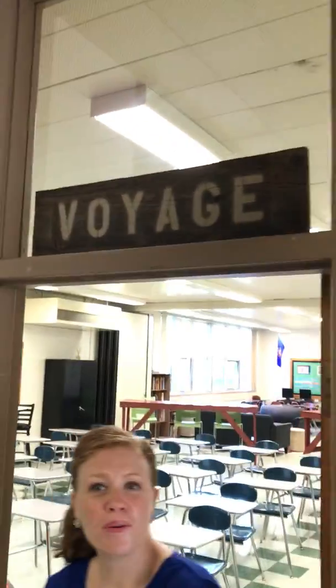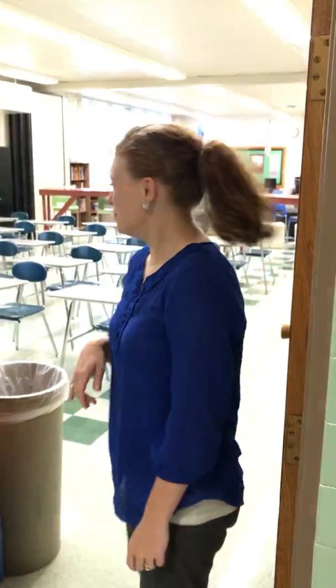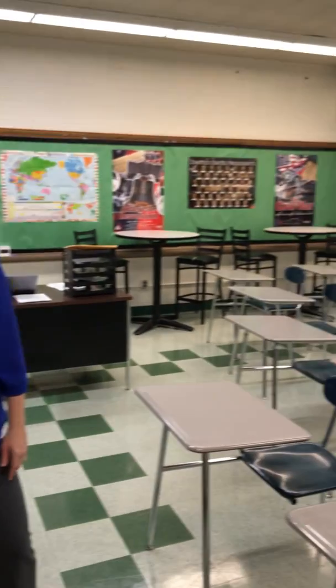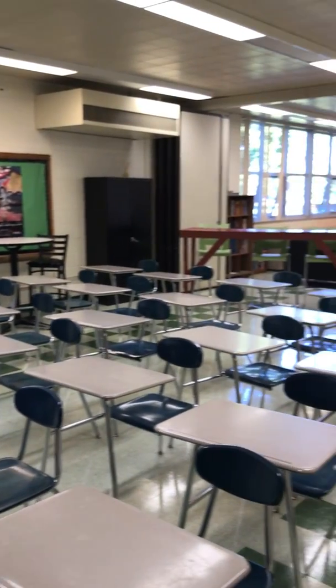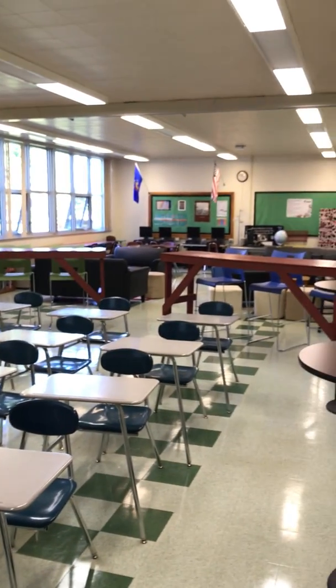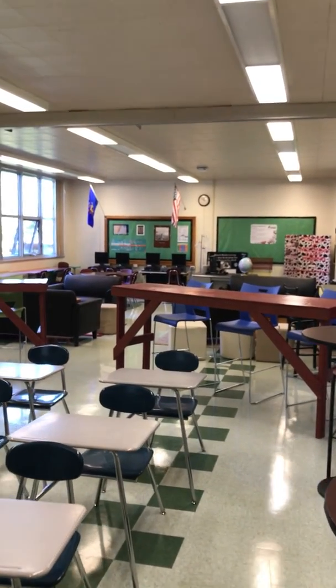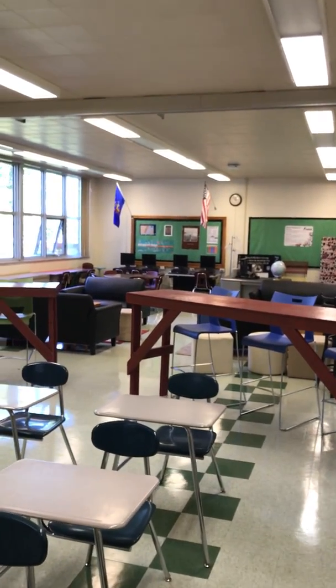Welcome to the Voyage Room. In this room, you'll see that we have a more traditional classroom set up in the front, and then toward the back of the room we have a flexible learning space that's used by all of our 8th grade students at various times in the year.